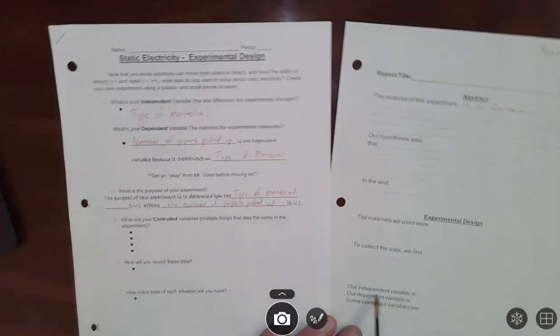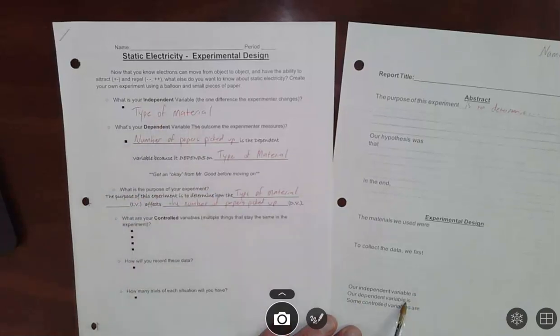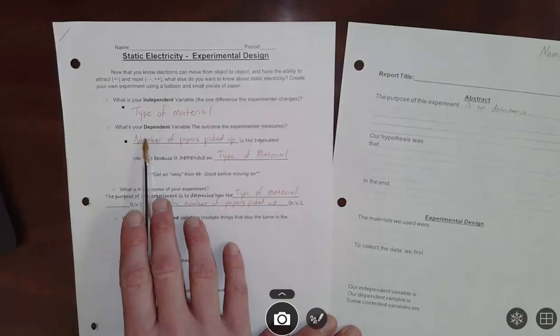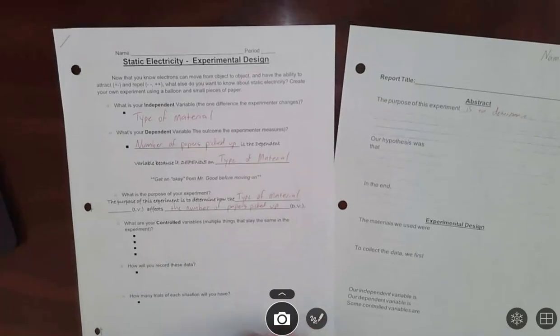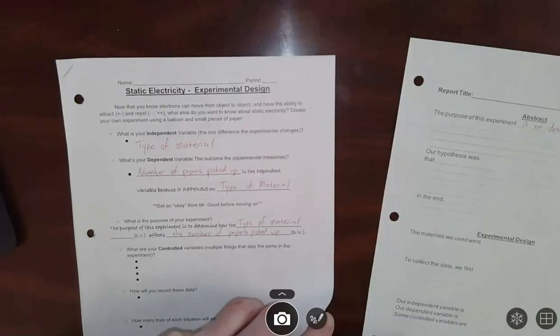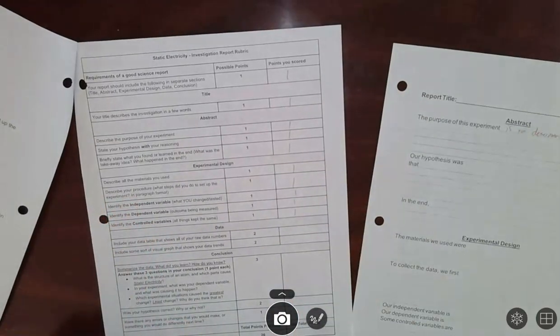So our independent variable is the type of material. Our dependent variable was the number of papers picked up. Some controlled variables are, and you should have listed 4 there, so you can list 4 things right here. Once you have all those, boom, boom, boom. Okay, data.